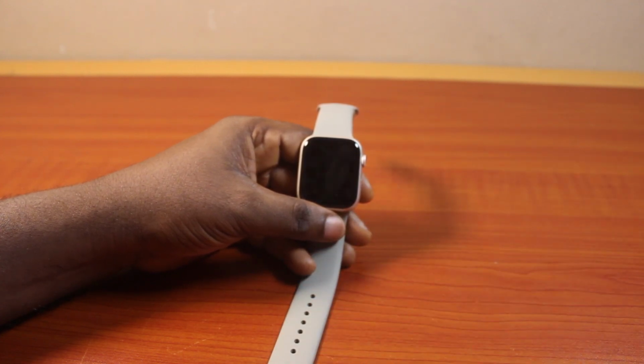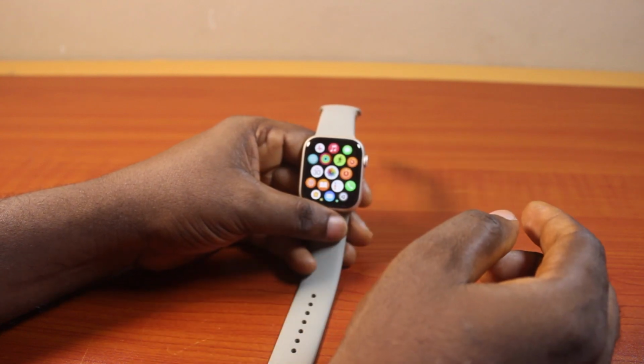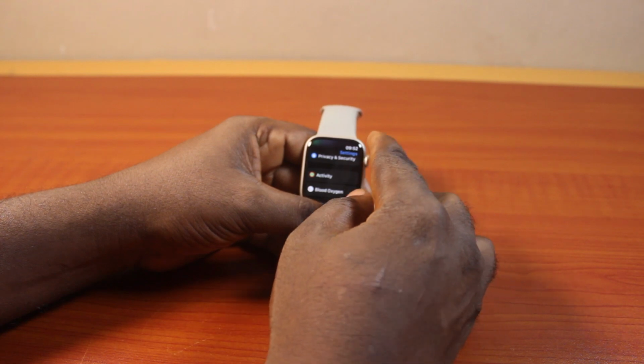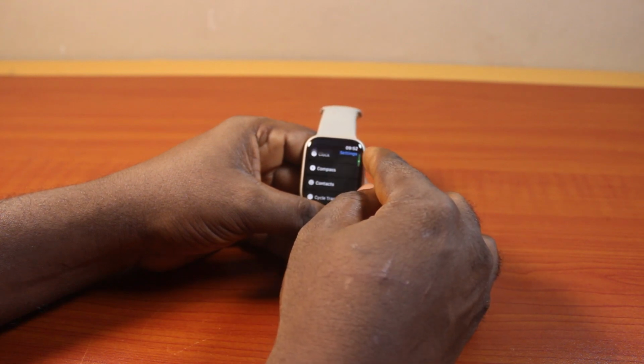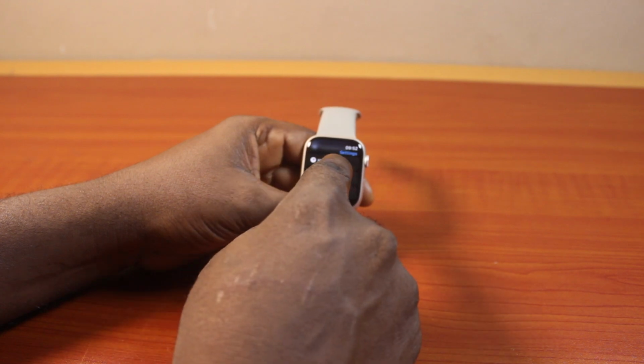Now to add medical ID on Apple Watch, all you need to do is press the crown once to exit the watch face, and while on the app screen, scroll down and click on settings. Then on the settings page, just need to scroll down. Just keep scrolling until you see health, and then click on it.